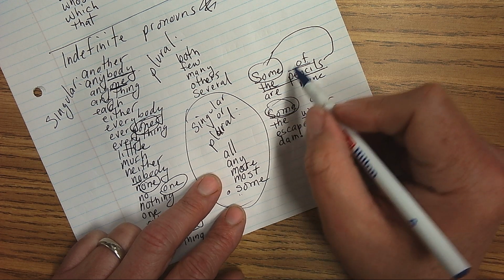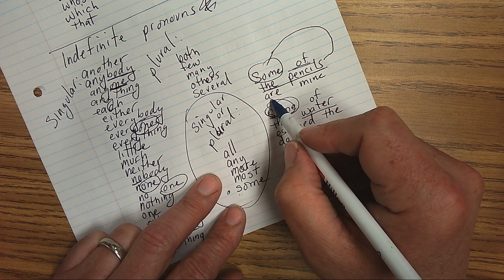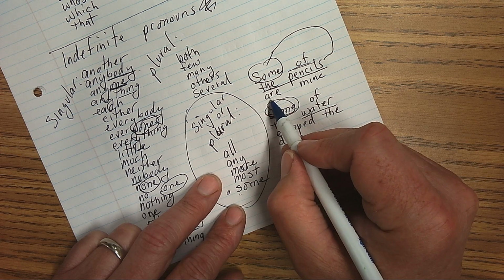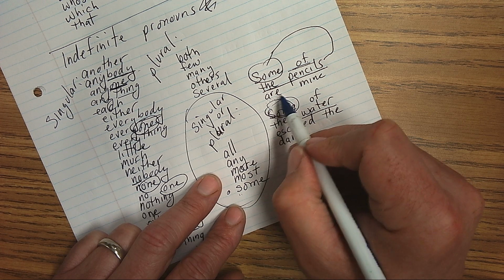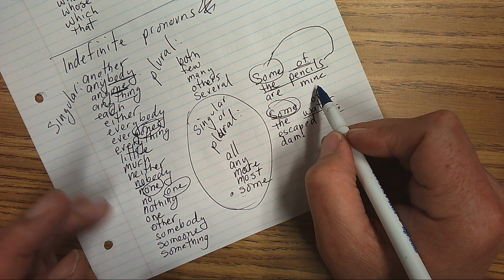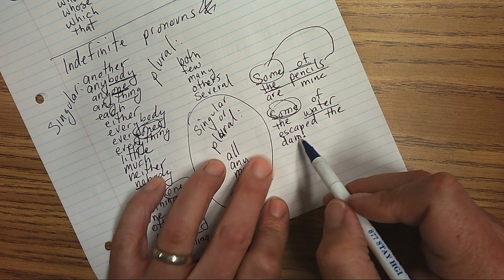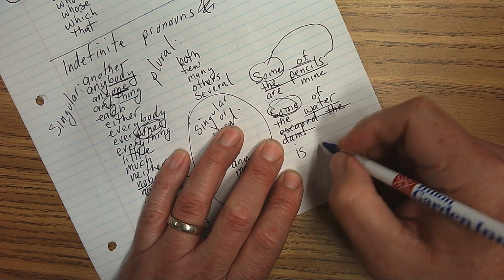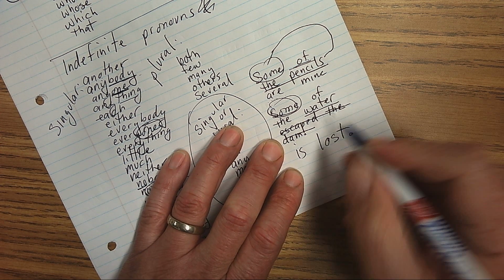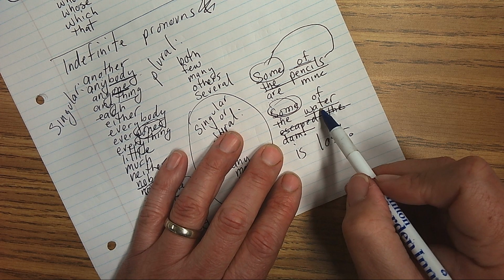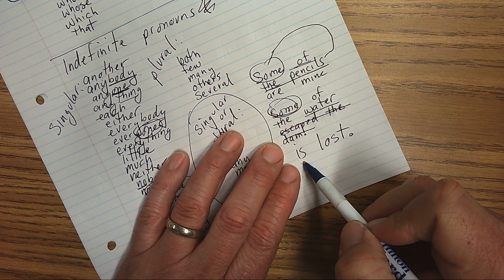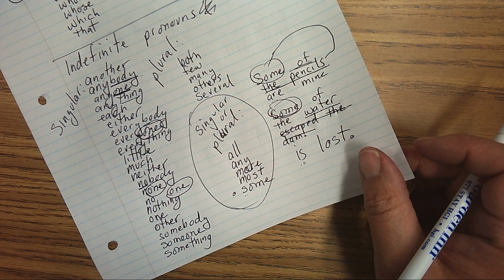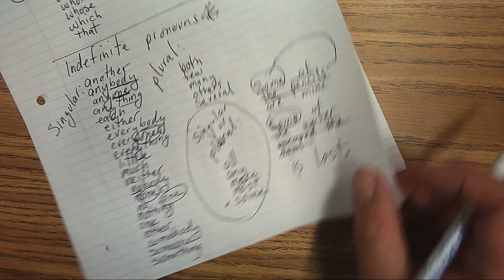It doesn't seem to matter here much yet, except this. If this one was singular, then this would be a singular verb, like is. Some of the pencils is mine. Doesn't make sense, right? Some of the water is lost. There we go. So water is singular, so we use the singular verb. Okay, so that's where it matters there. All right. That's it on pronouns.